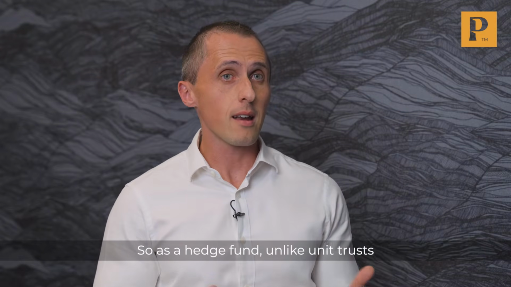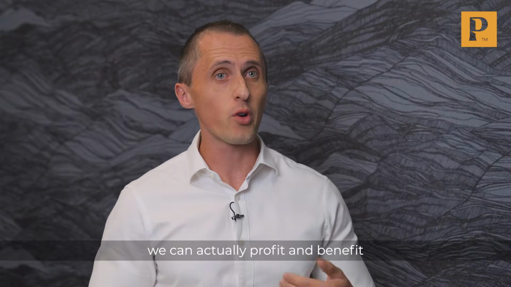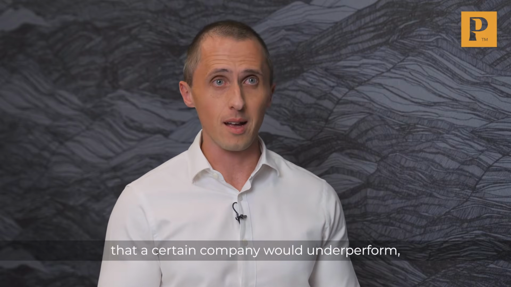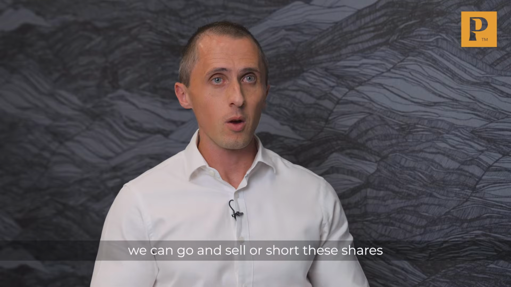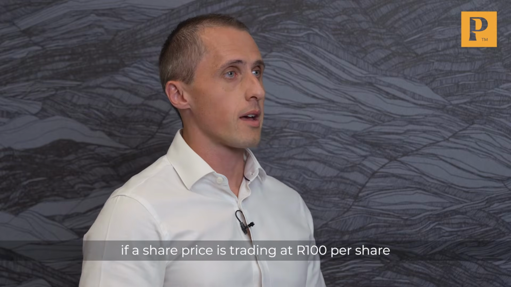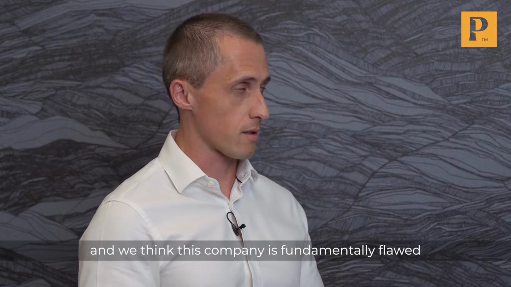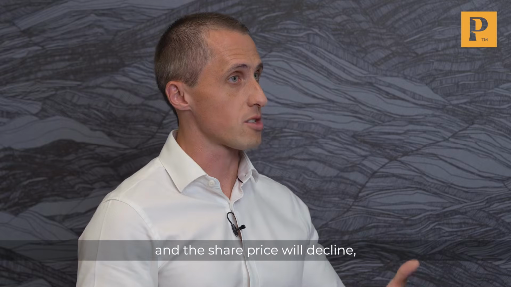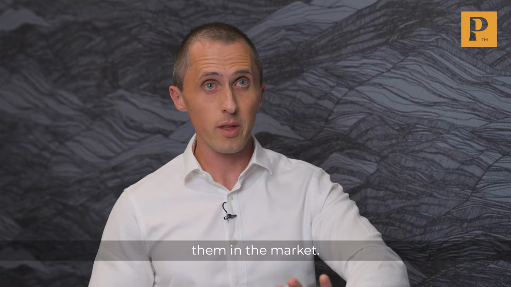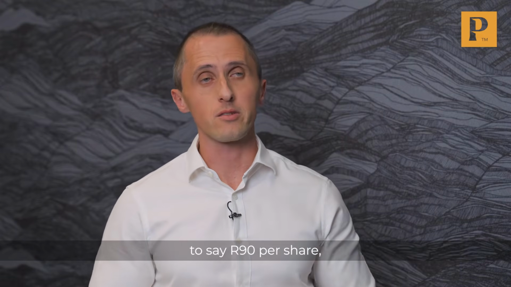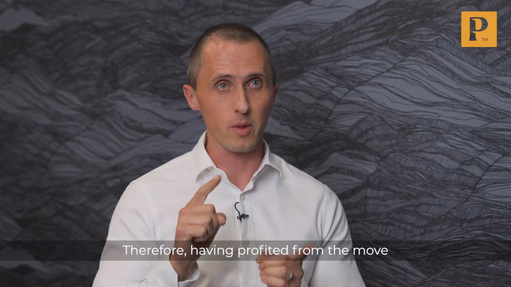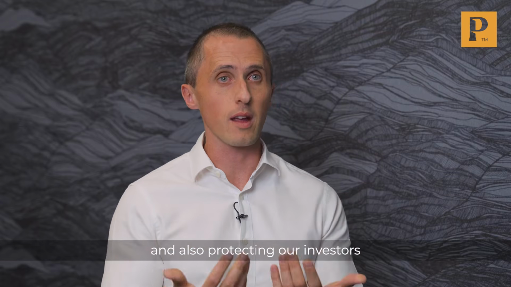As a hedge fund, unlike unit trusts or long-only fund managers, we can actually profit and benefit from a decline in share prices. For example, if we have a fundamental view that a certain company would underperform, we can sell or short these shares and benefit from a decline in the share price. If a share price is trading at 100 Rand per share and we think this company is fundamentally flawed or in for a tough period, we can borrow these shares from another fund manager and sell or short them in the market. If we are right and the share price declines to say 90 Rand per share, we can buy these shares back, therefore having profited from the 10 Rand move in the share price and also protecting our investors against the drawdown.